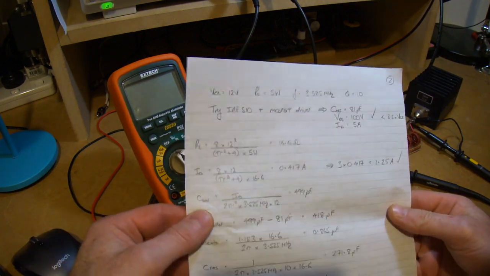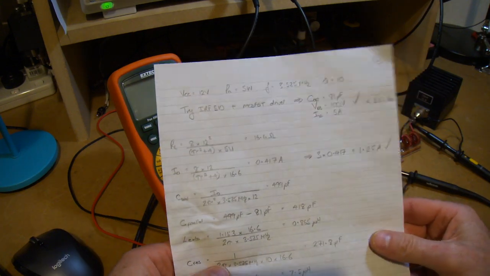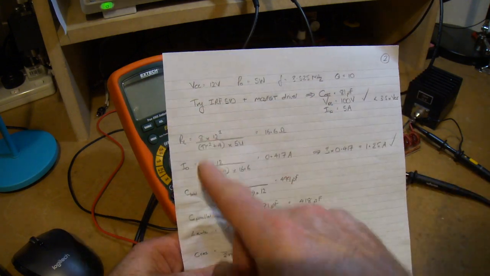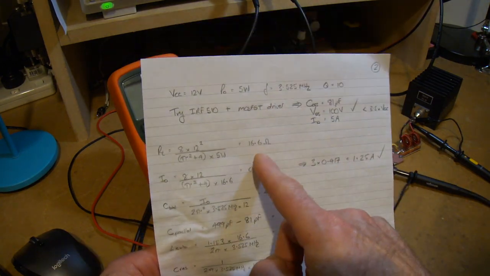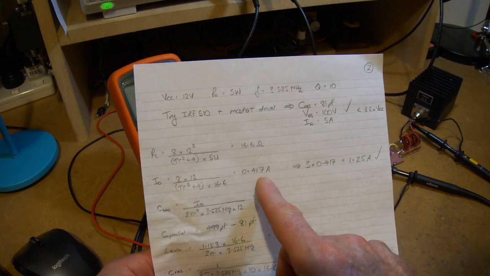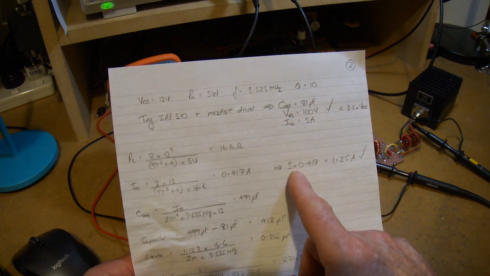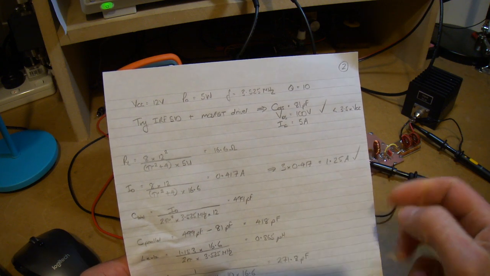Right, there's no point reading this out because I think it's more interesting to see the actual waveforms themselves. Plugging in the various values and working through the sequence of formulas, I come out with various values. An RL of 16.6, an output current of 0.417 amps, therefore 3 times that equals 1.25, which is less than that, thumbs up.